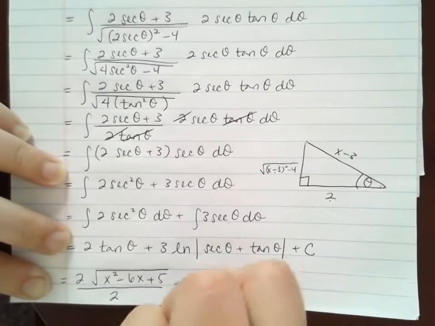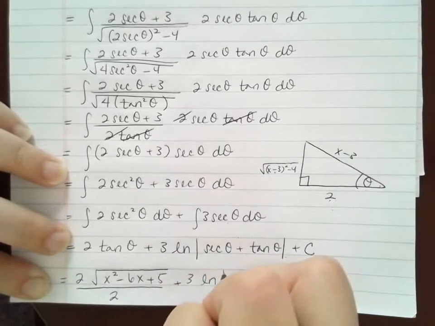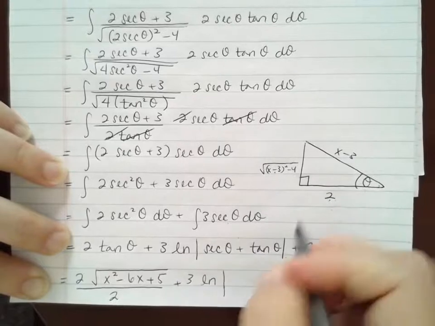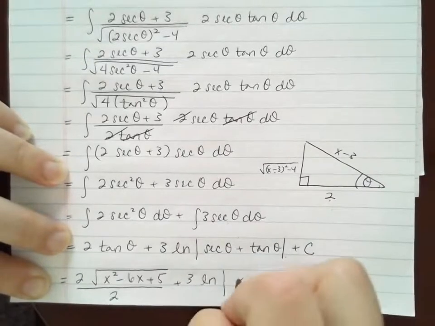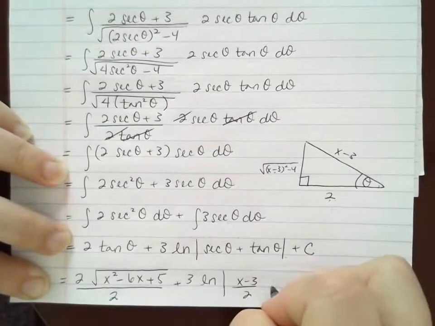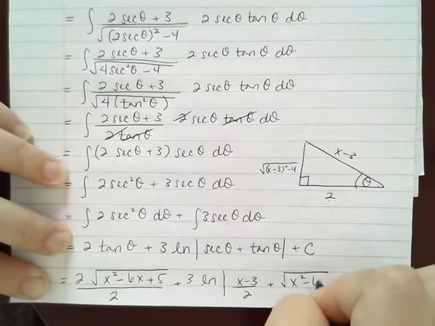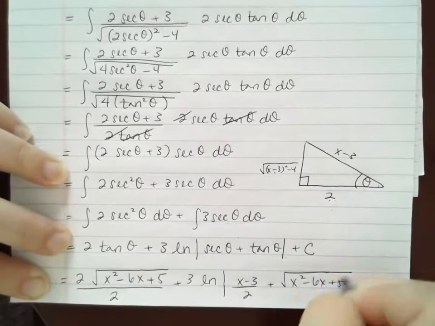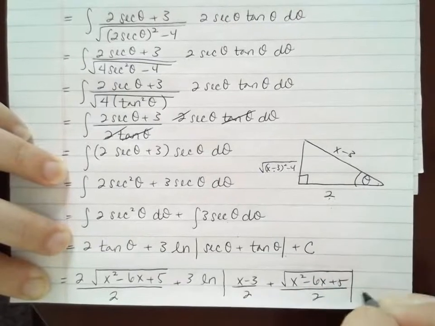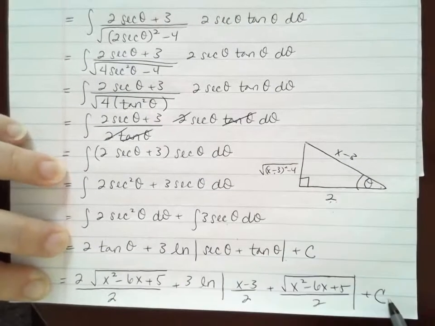Plus 3 natural log of secant. So let's see, secant would be x minus 3 over 2. And then tangent would be square root of x squared minus 6x plus 5 over 2. So I am going to clean this up.